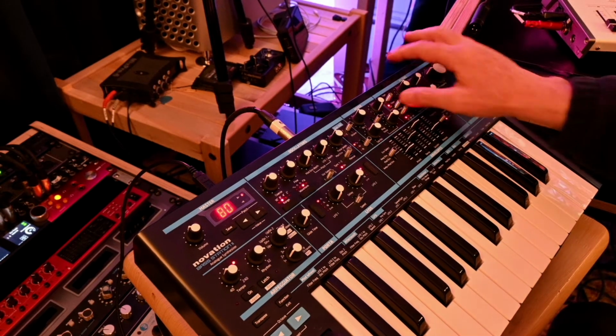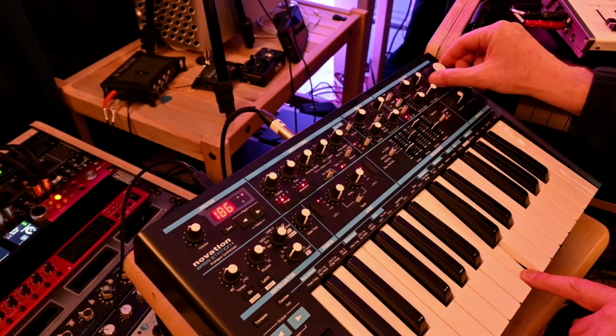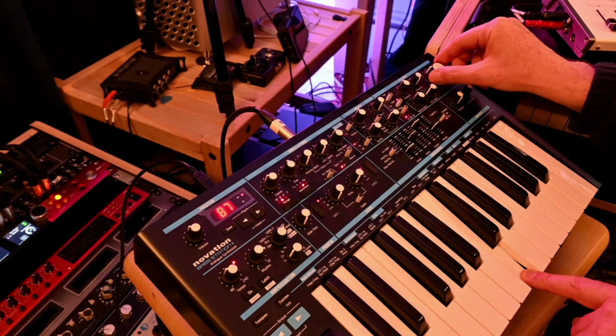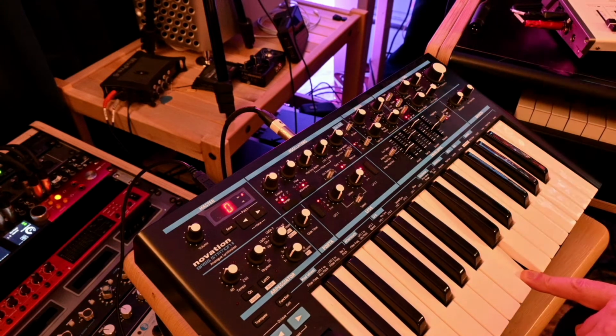Now, if I do 24 decibels per octave, that should have more dramatic effect. You can hardly hear anything now at all.